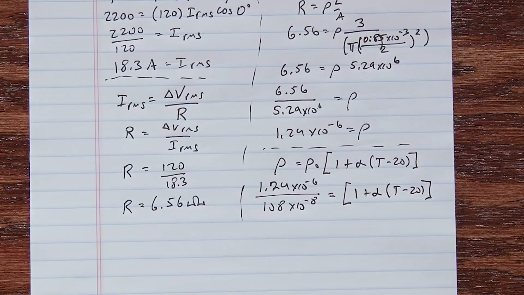Let's do this division. 1.24 times 10 to the minus 6 divided by 108 times 10 to the minus 8.